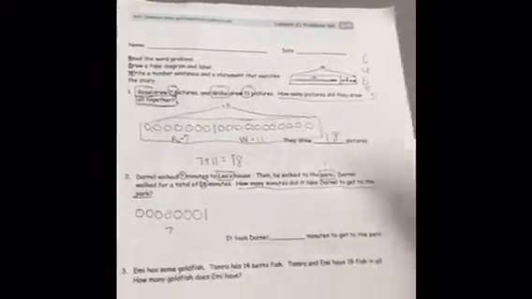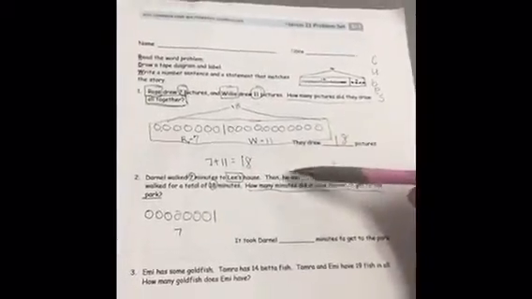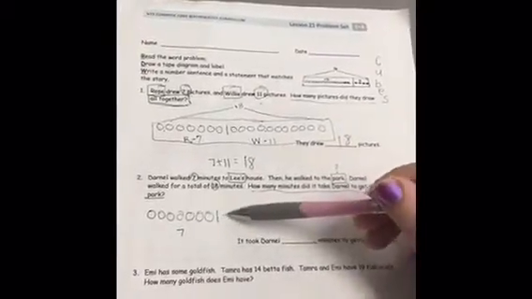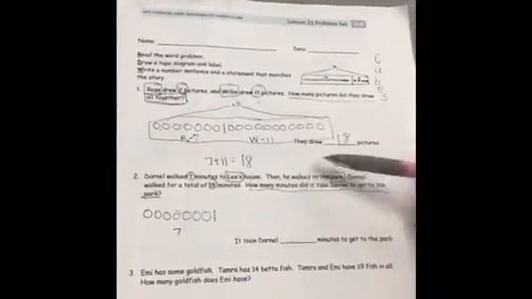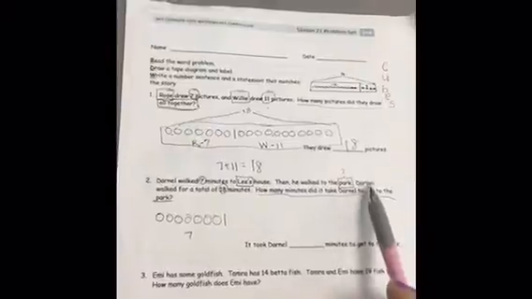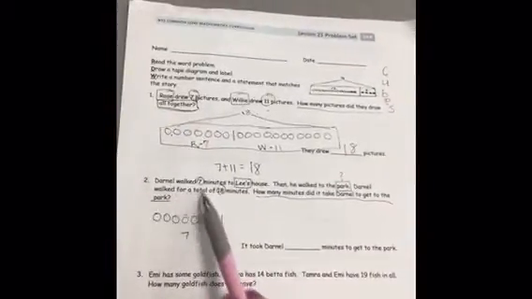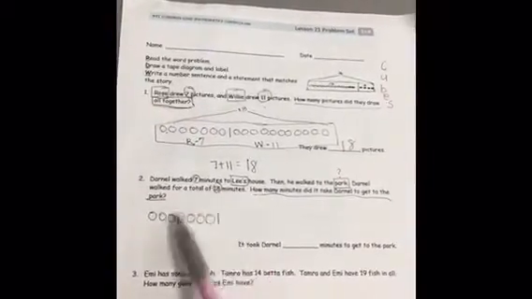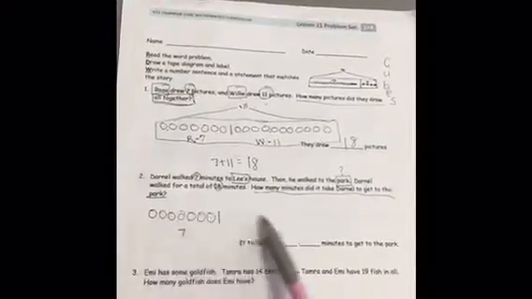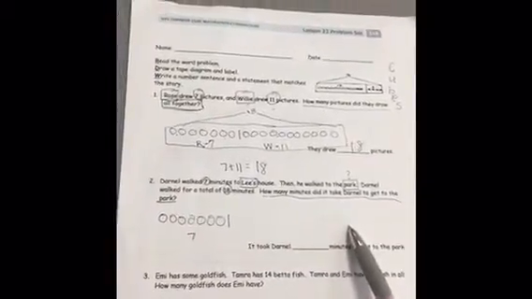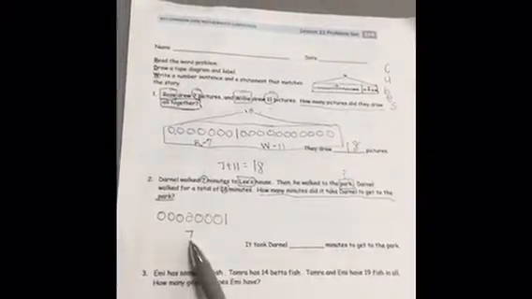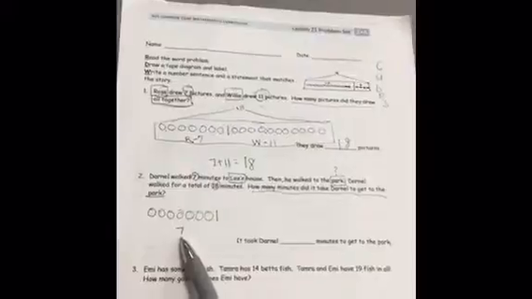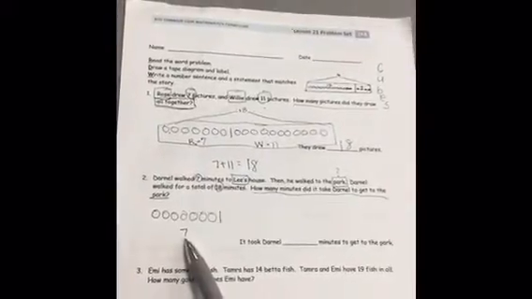Here's my 7 minutes. Then over here it says, then he walked to the park. So here's my walk to the park. But I don't know how many circles to draw because it doesn't say. But, however, it does say Darnell walked for a total of 18 minutes. So that means all my circles going across need to be 18. I'm going to use the count on strategy. I have 7 over here.